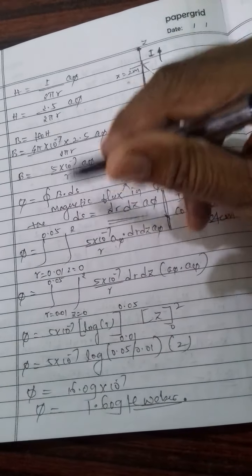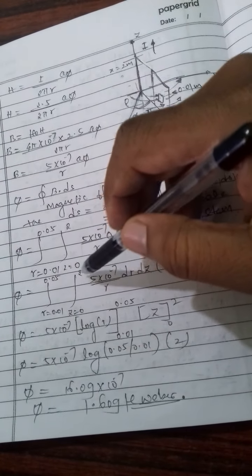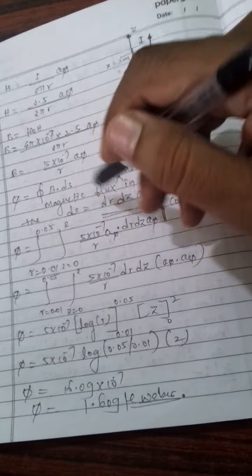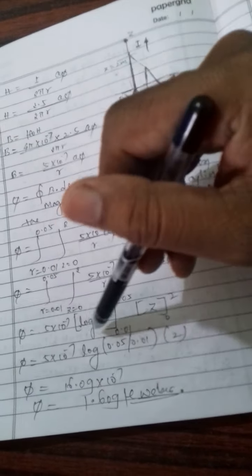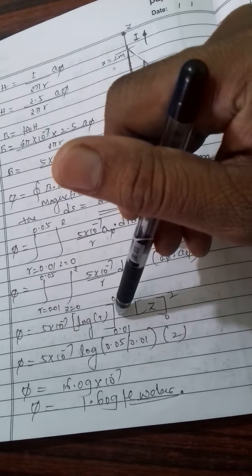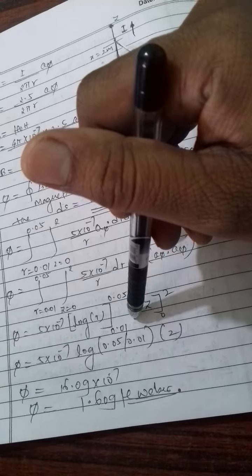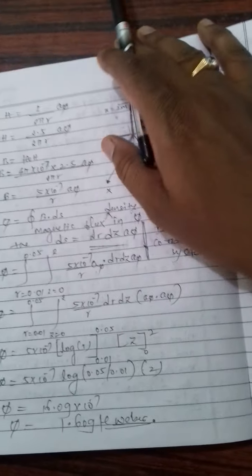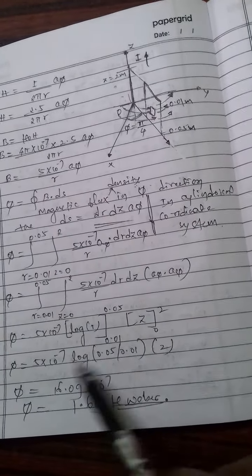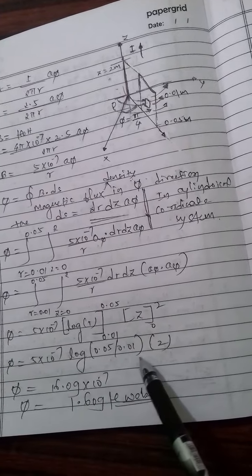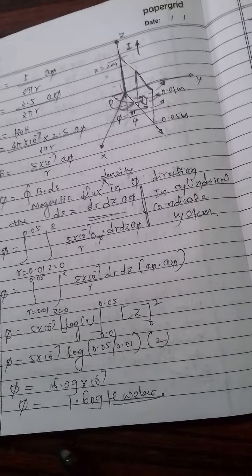Magnetic flux in the phi direction: ds is equal to dr dz a_phi in cylindrical coordinates, with z from 0 to 2, r from 0.01 to 0.05. Psi is equal to 5 into 10 raised to minus 7 log of r, which gives 5 into 10 raised to minus 7 log of 0.05 by 0.01 into 2, which is 1.609 microWebers.